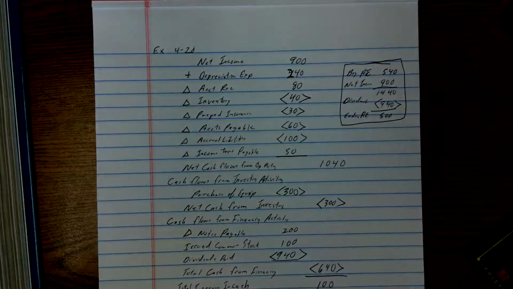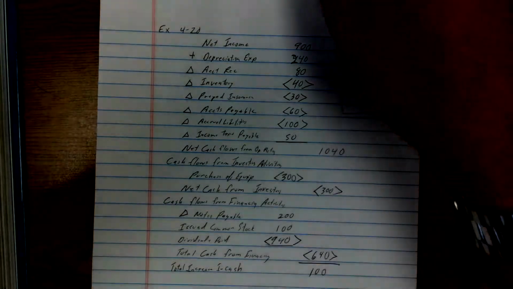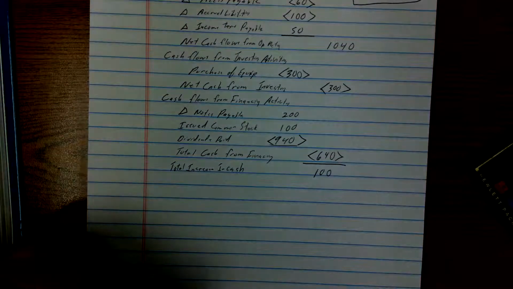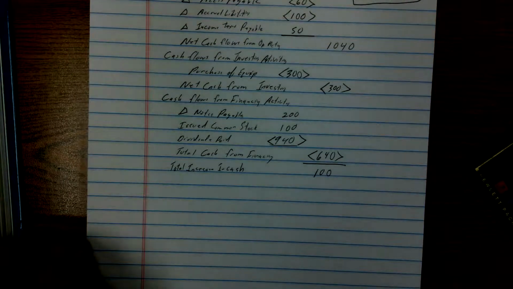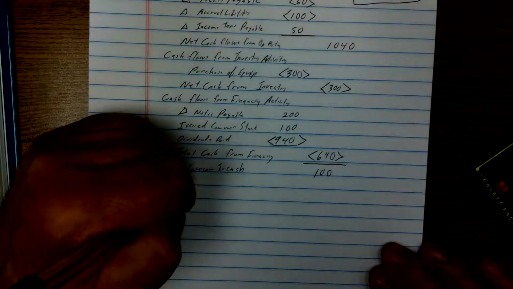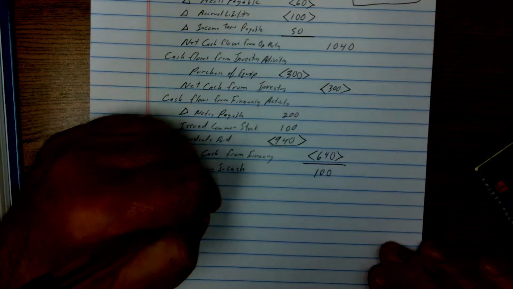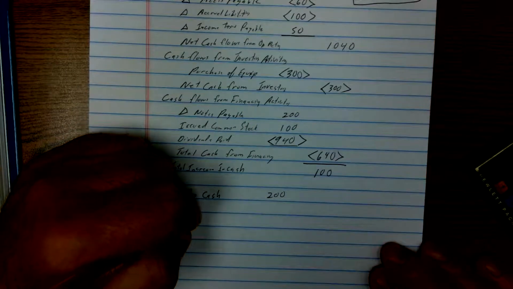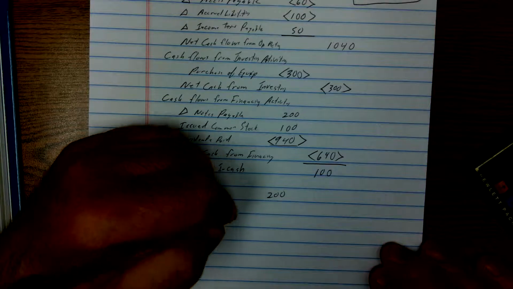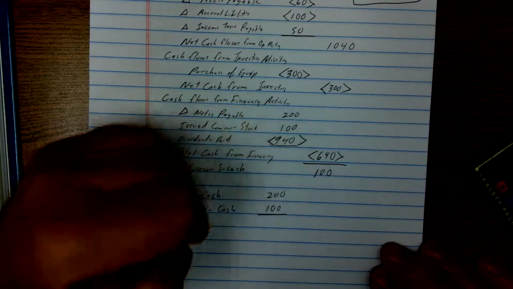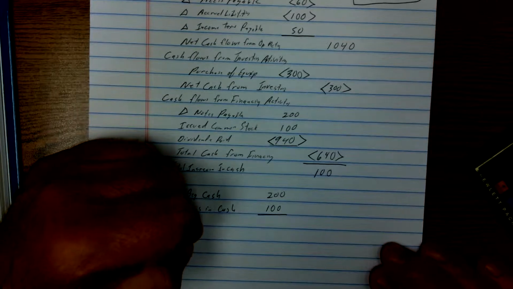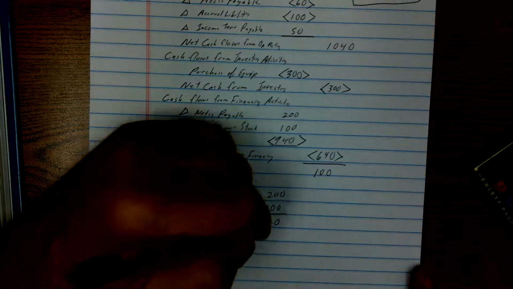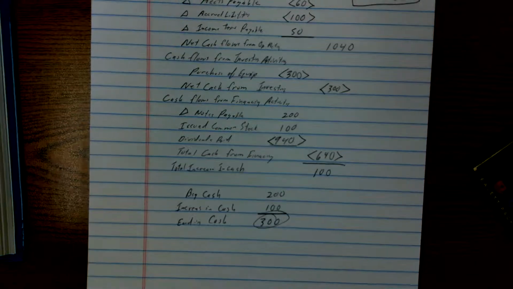And then we want to reconcile that, and to do that, we'll take our beginning cash, which is 200, increase in cash is 100, ending cash is 300, and that's what it is. And so we have done our cash flow statement correctly.